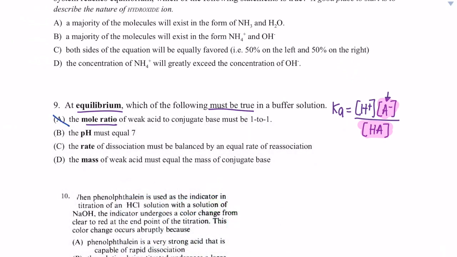B, the pH must equal 7. Again, buffers can exist at all different pHs. As you saw in your lab, you could have buffers at a pH of 4 or buffers at a pH of 11. It just depends on the ratio of acid to base that you put into your buffer, or specifically which acid and which base pair that you use, and that depends on its Ka value.